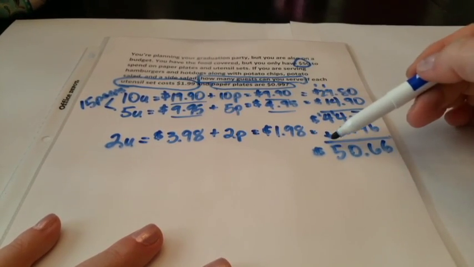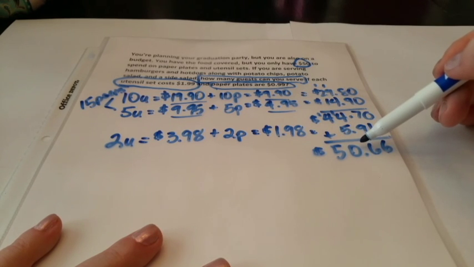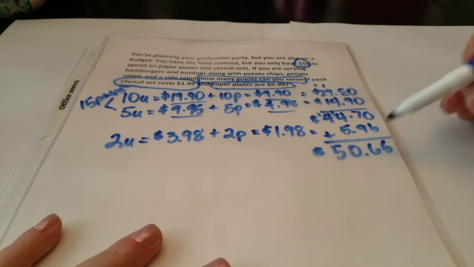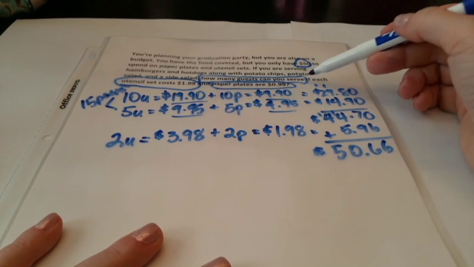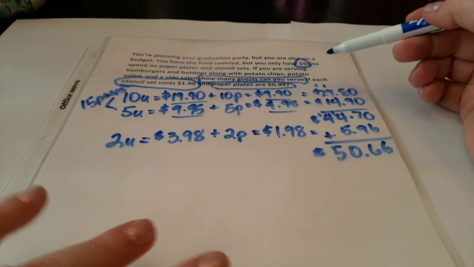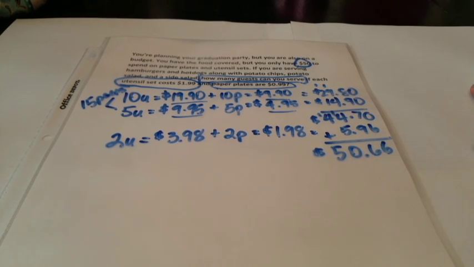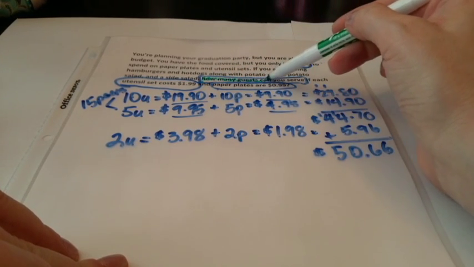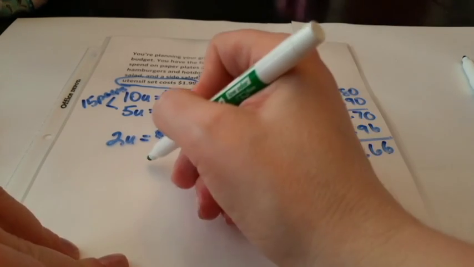Some of our students might be content to look at this and say, the answer is $50.66. Okay, but that doesn't tell us how many people can really be served. So if we're looking at this in terms of this question, how many guests can you serve?